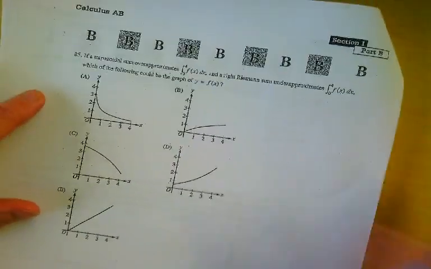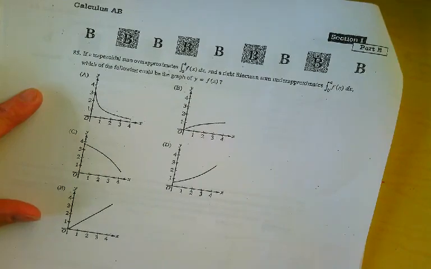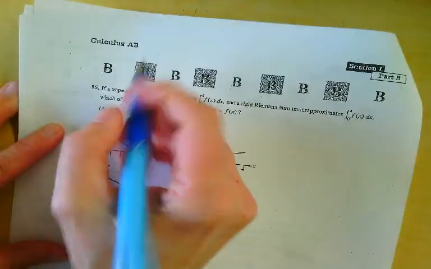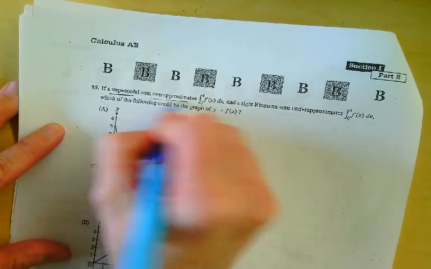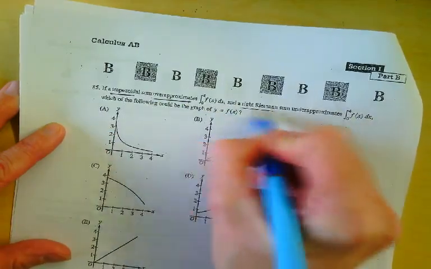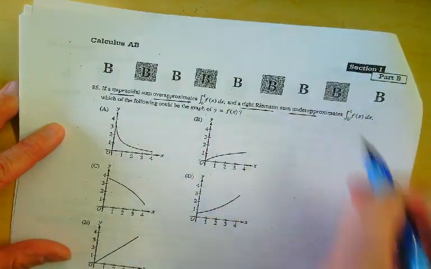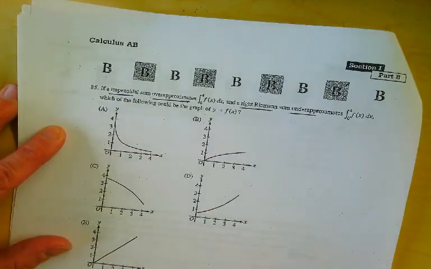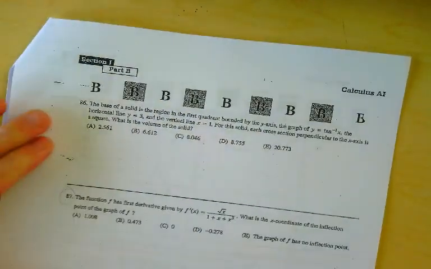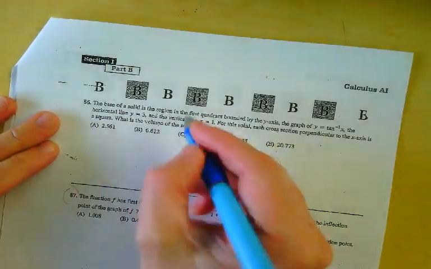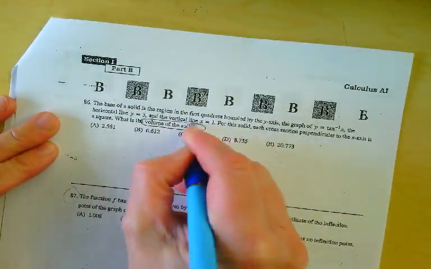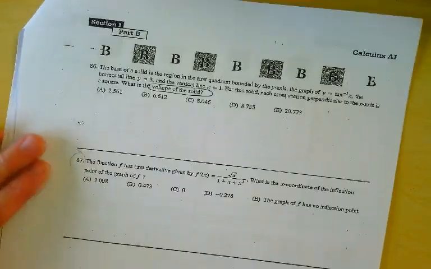Okay. 85 I had in the super simple questions. Obviously, you want to draw a trapezoid that goes over the picture, and a right Riemann sum that goes under the picture. And that's pretty elementary. You should play with that on your own. 86 was just a nice volume question. We just tackled volume. That should be fresh in our heads. I'm going to skip that one too.